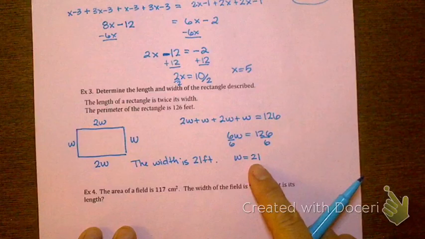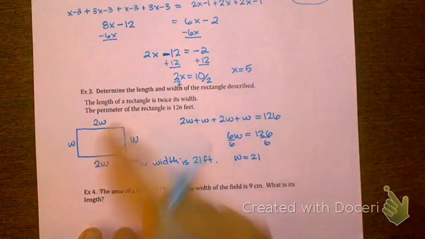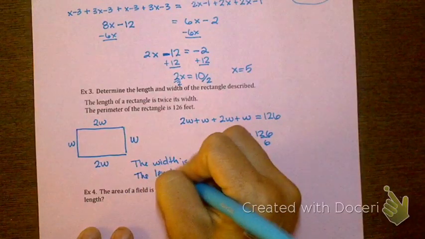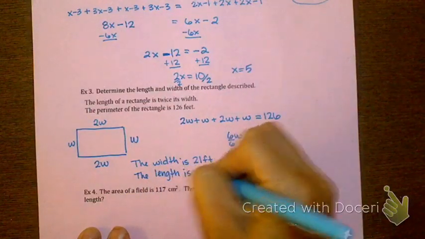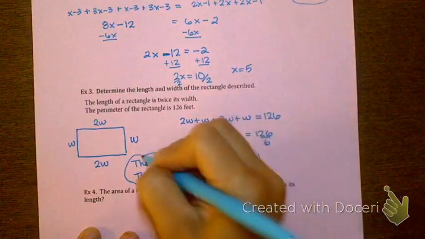Well, what do I have to do to find the length? I knew the length was twice as long, so I could plug it in here, okay? And so I find that the length is 42 feet. These would be your answers.